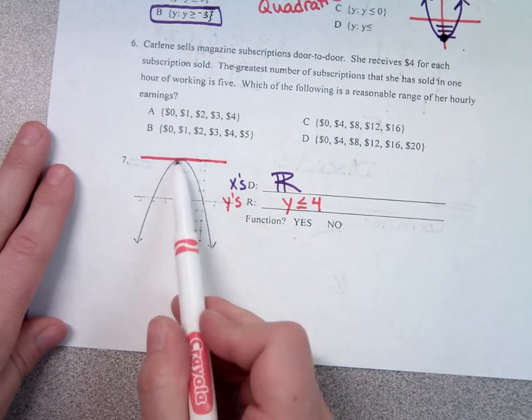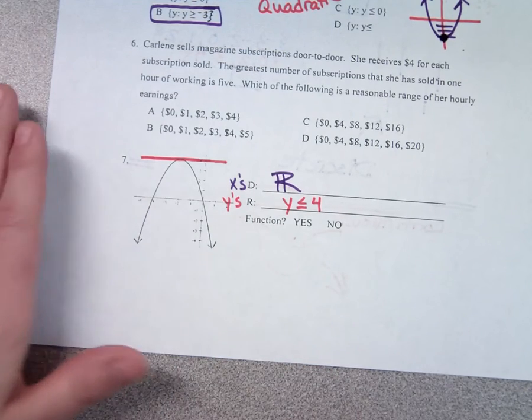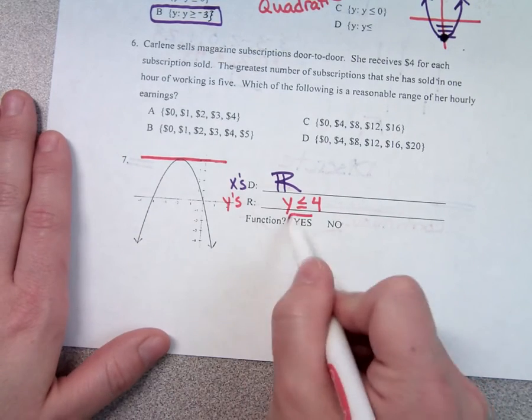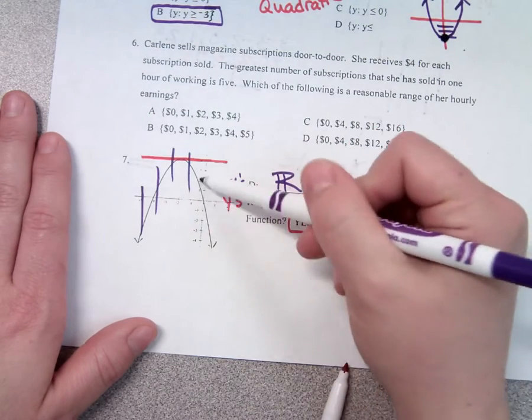The highest y you have is 4, and then it's all the y's smaller because it's going down, down, down. Is this a function? Yes. It passes that thing called the vertical line test. No matter what vertical line you draw, you would only cross the graph once.